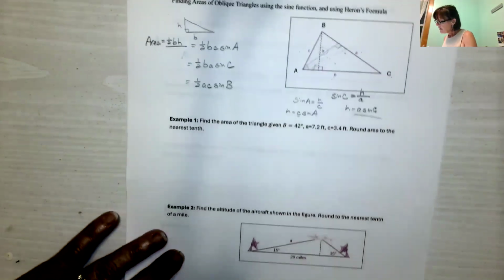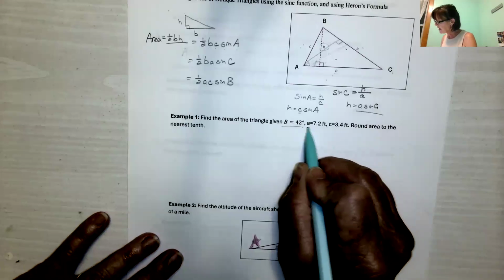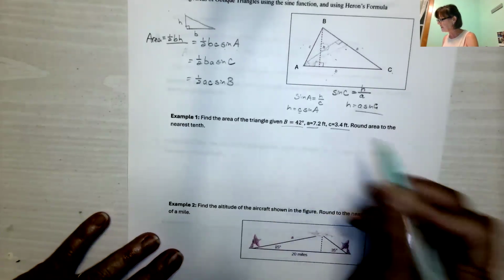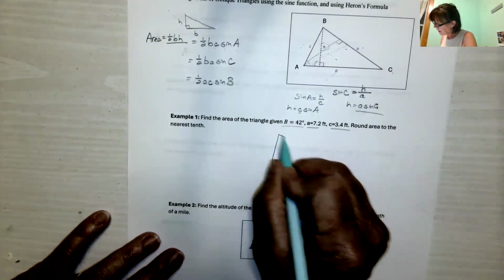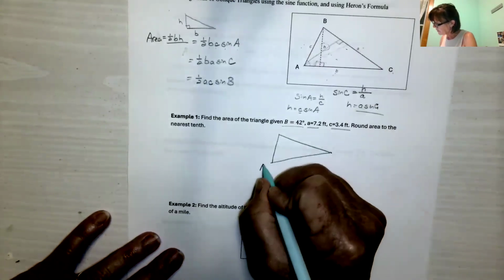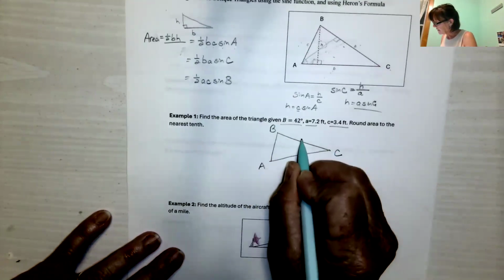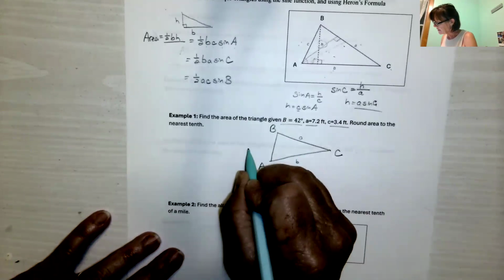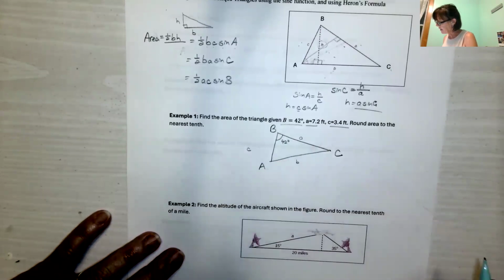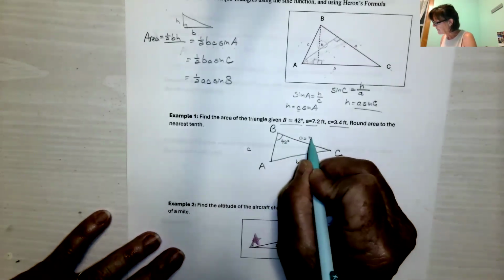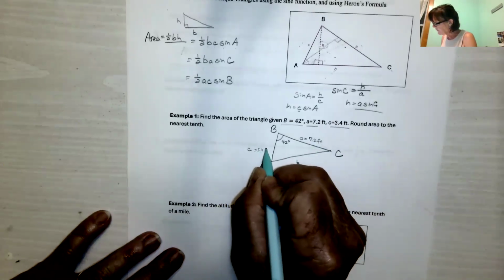All right, so find the area of the triangle given this. Angle B is 42 degrees, a is 7.2 feet, c is 3.4 feet. Round the area to the nearest tenth. So I'm going to draw a generic triangle and label it A, B, C. This is little a, this is little b, this is little c, and what they gave me was 42 degrees is B, and that little a is 7.2 feet, and that little c is 3.4 feet.